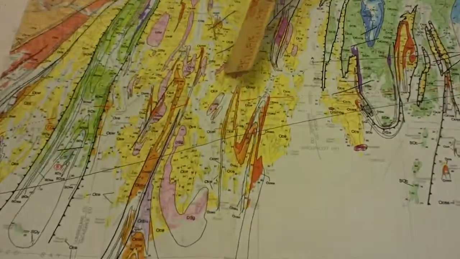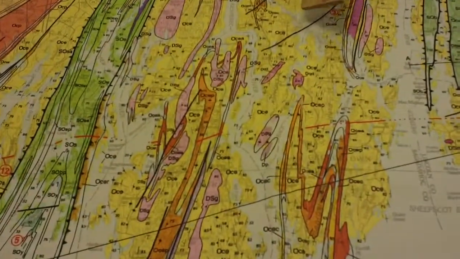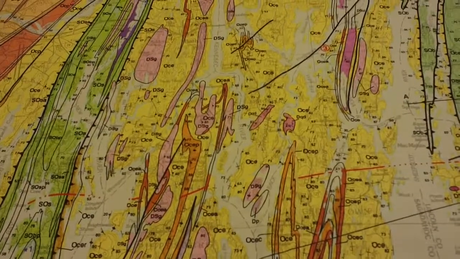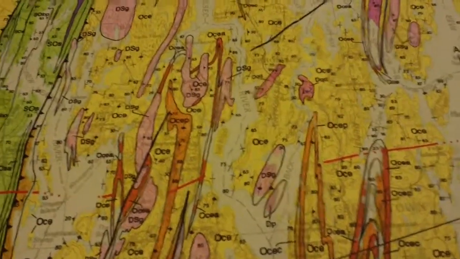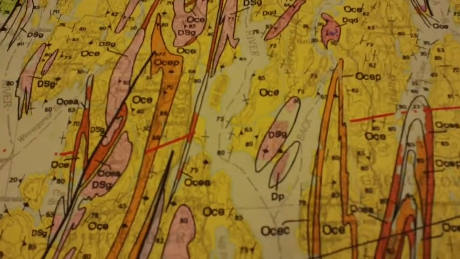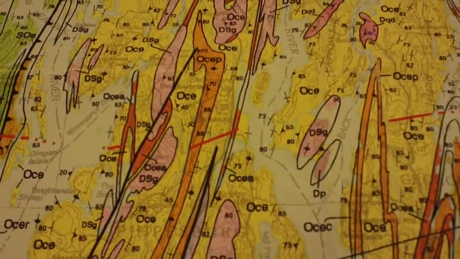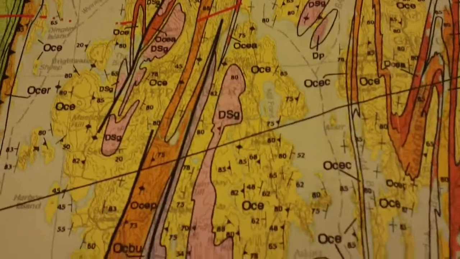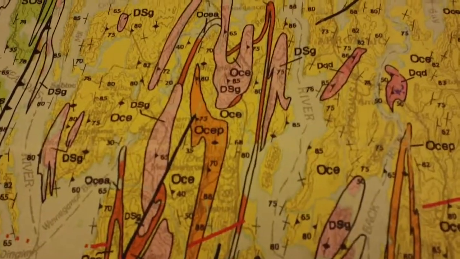If you look at the bedrock map of the Bath Quadrangle, and we look at Arrowsic here, you see it's dominantly that yellow color. The yellow color is what I call sort of a garbage can mappable unit called the Cape Elizabeth Formation. It's a garbage can because it contains a variety of metamorphic rocks that were impossible to trace laterally and map out as separate units.